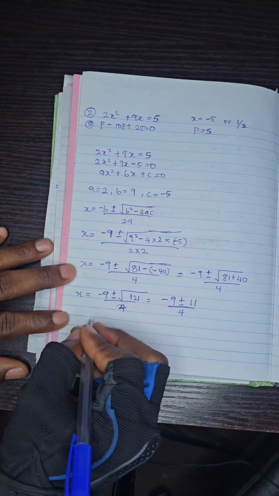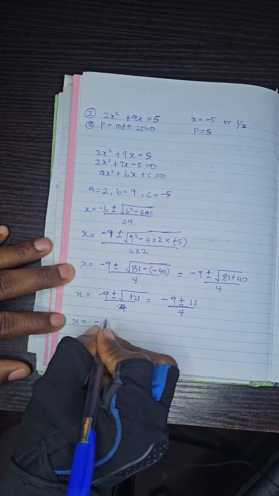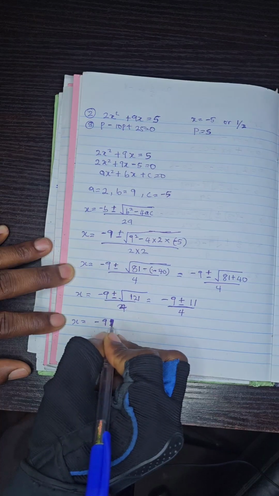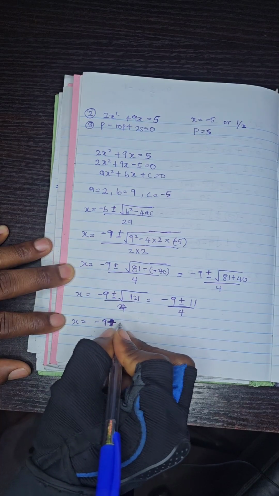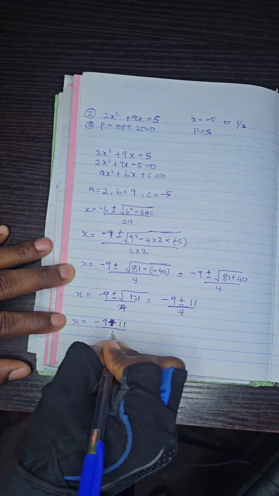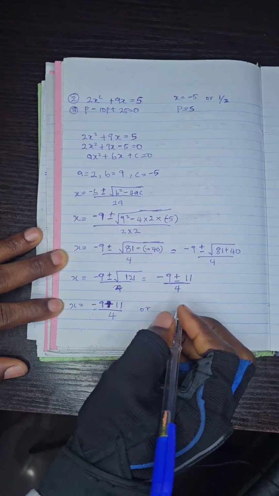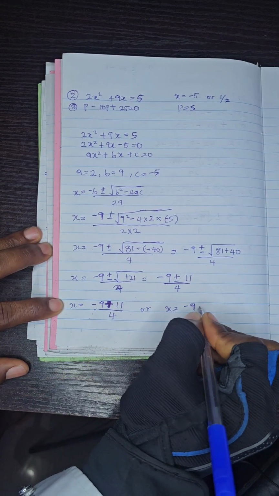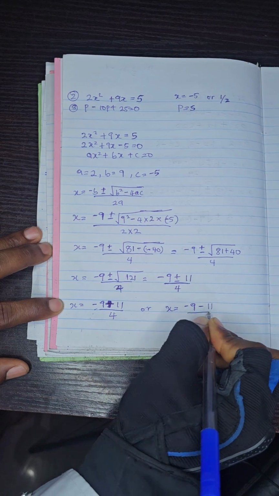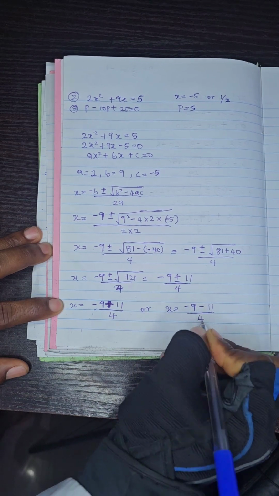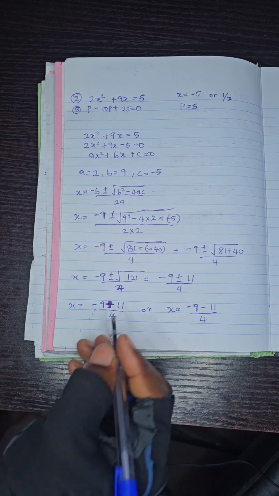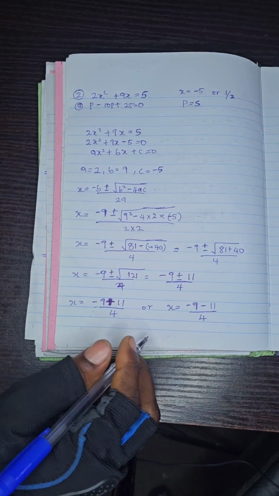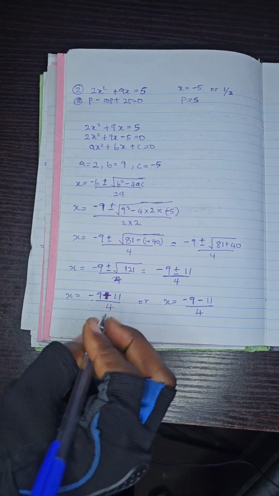Are we good to go? So x will be equal to minus 9 plus 11 all over 4, or x is minus 9 minus 11 all over 4. Now, minus 9 plus 11 will give us 2.